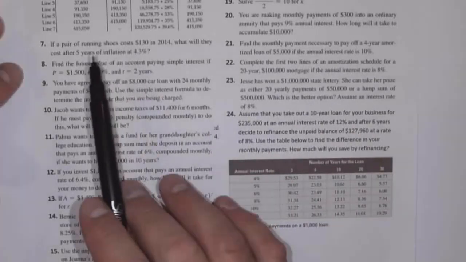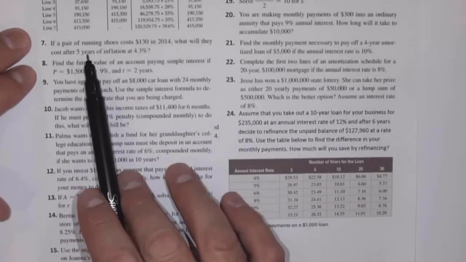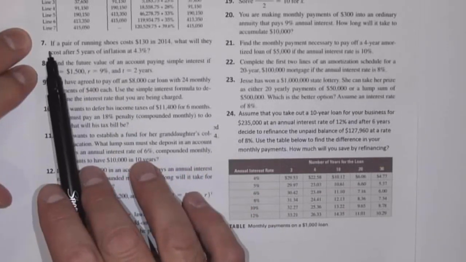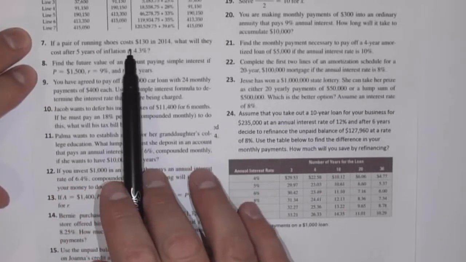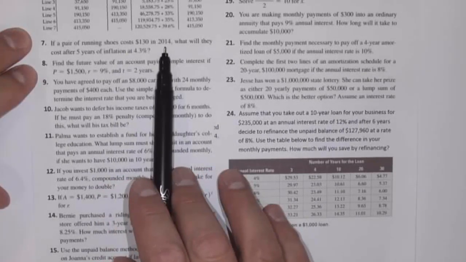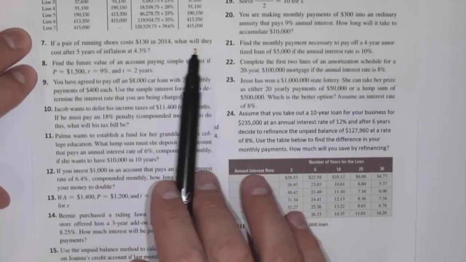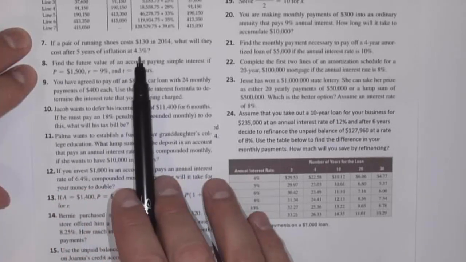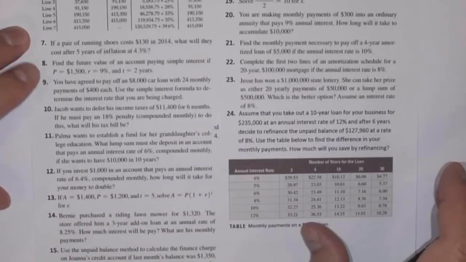So in this video, we're going to pick up with problem number 7 in our review for test 3. In problem number 7, if a pair of running shoes costs $130 in 2014, what will they cost after 5 years of inflation if the inflation rate's 4.3%?